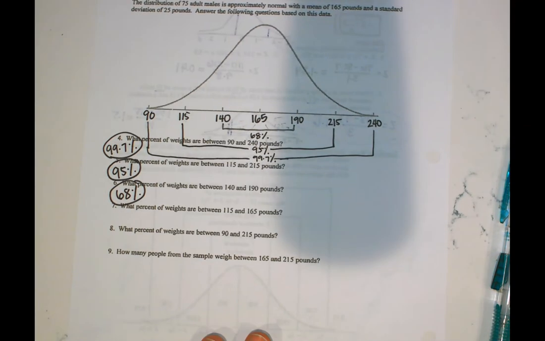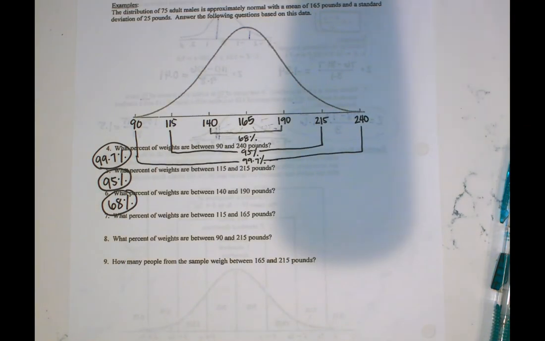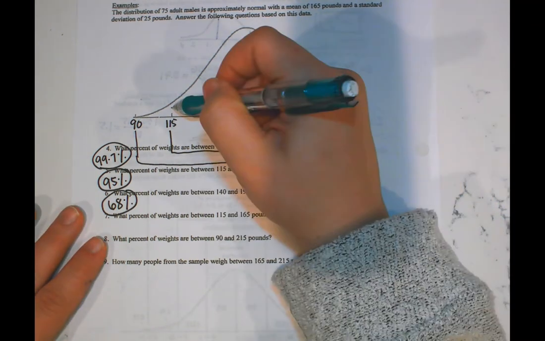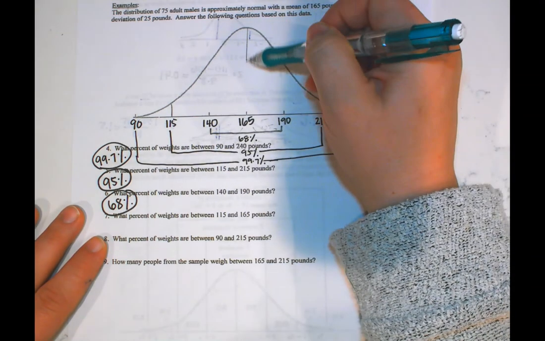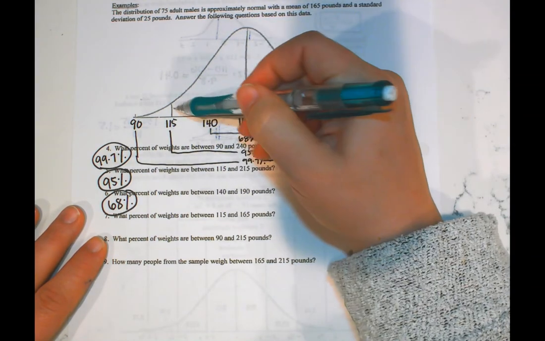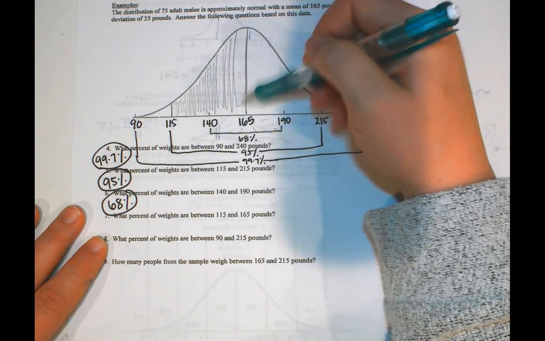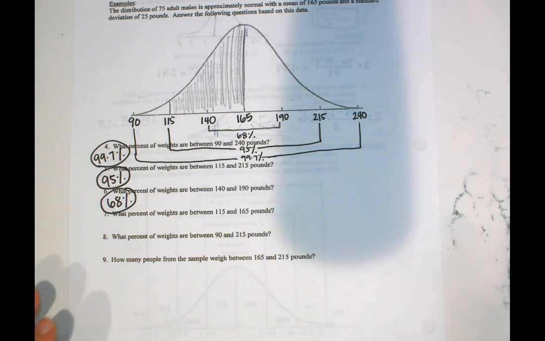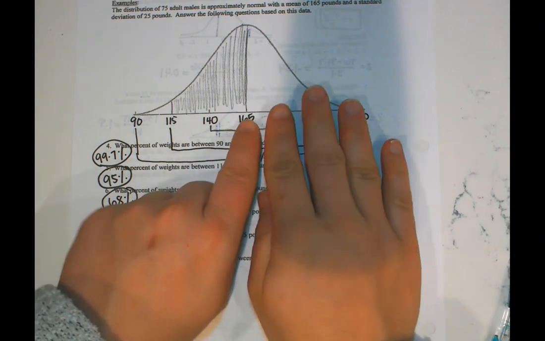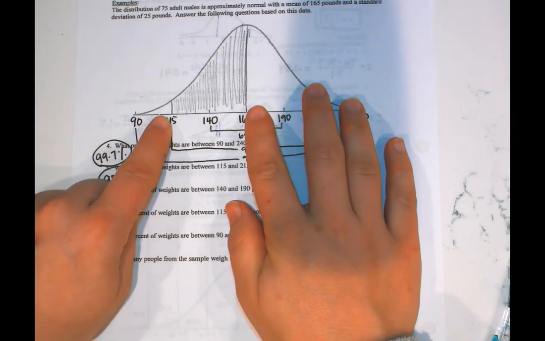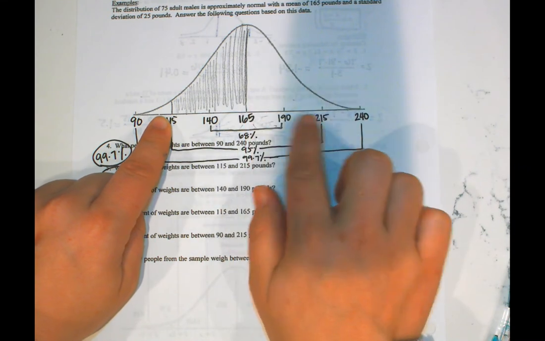Okay. This is where it can get a little bit tricky. If we look at number 7, it says what percent of weights are between 115 and 165? So I'm looking for, and we can shade it in, this region here. Well, on this side, I'm 2 standard deviations away from my mean. But I didn't go this way 2 standard deviations.